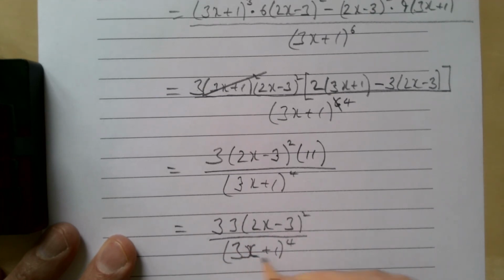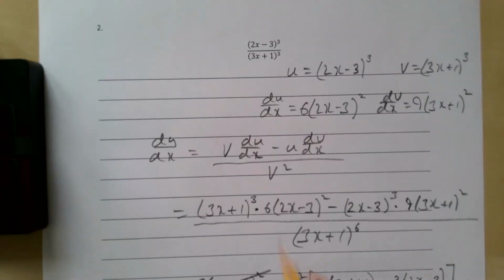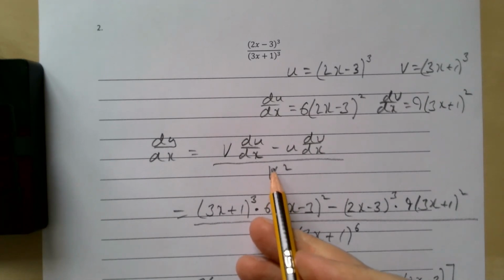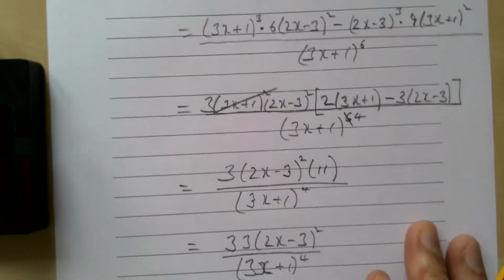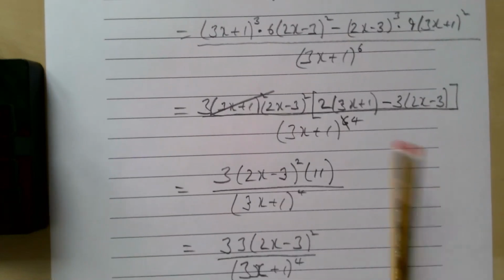I hope you get the idea of the quotient rule. This is the important bit here. Let's not worry too much and get ourselves too confused about some of the ropey algebra there, but that's what we end up with.